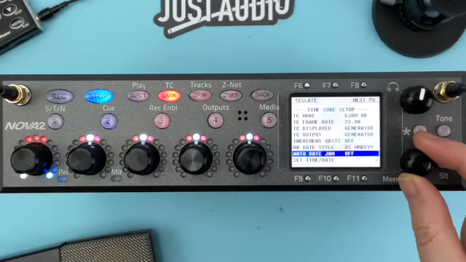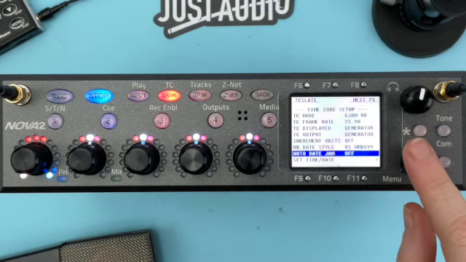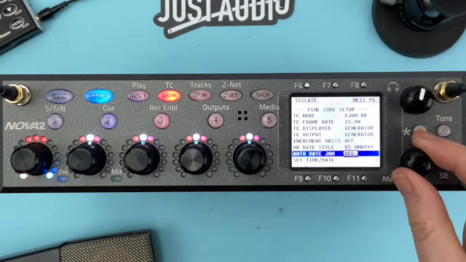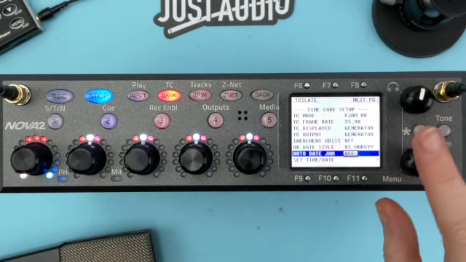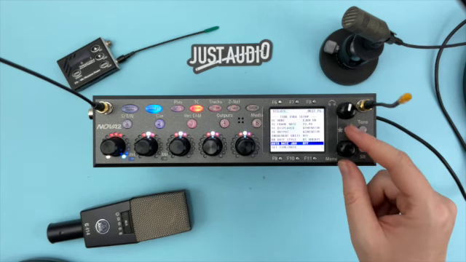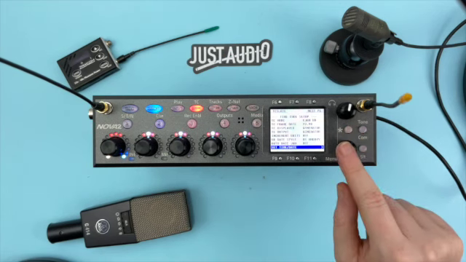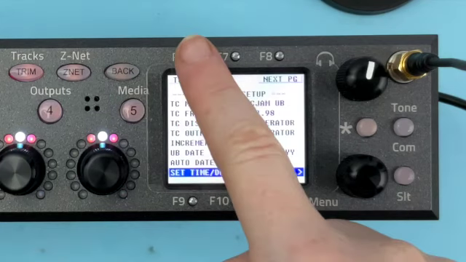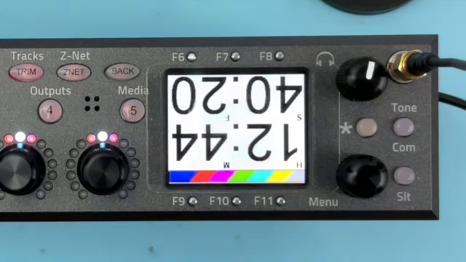Auto date jam, on or off. On will automatically jam the user bits from the recorder's internal date every time you boot the recorder. Off, user bits is unaffected. Set the Nova's internal clock and calendar here. From this page, F6 will display the slate timecode and any F keys will flip it.